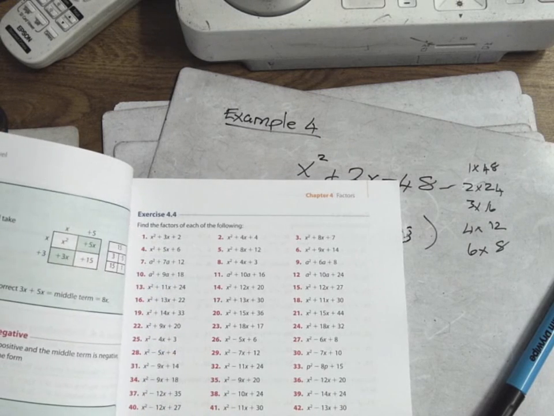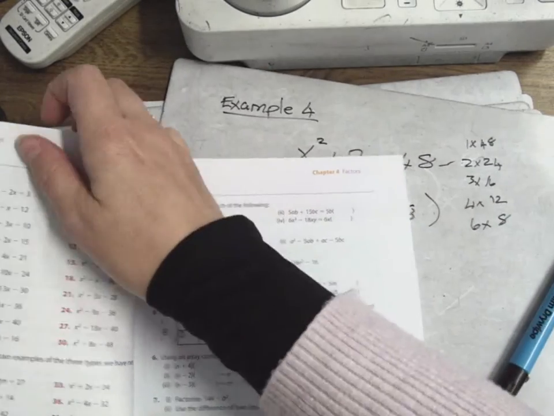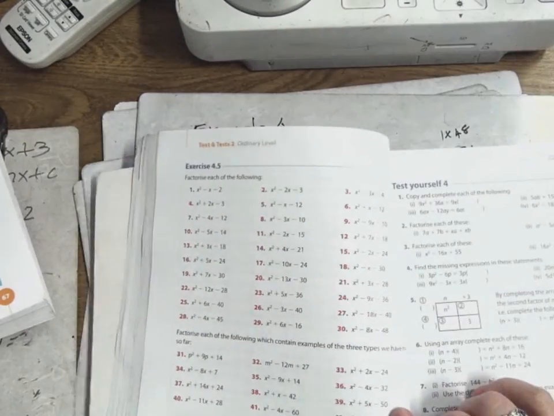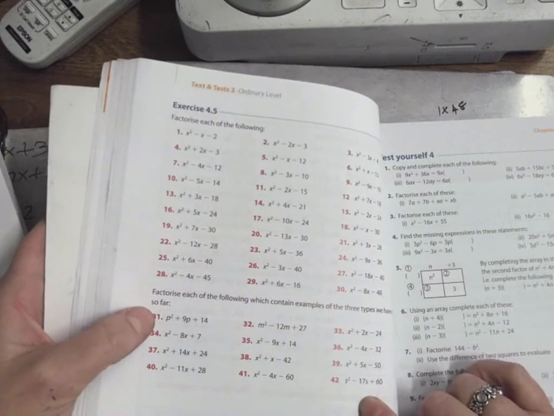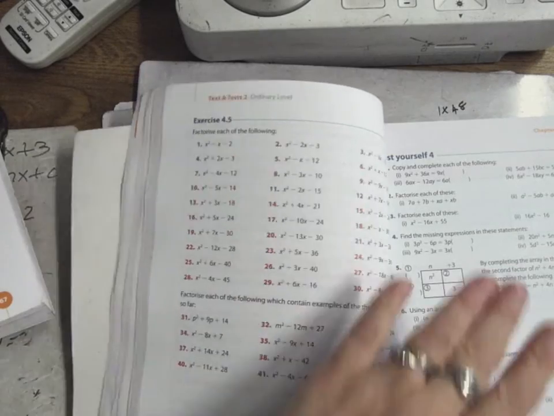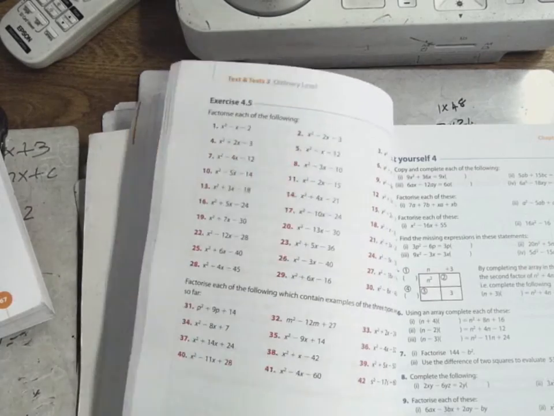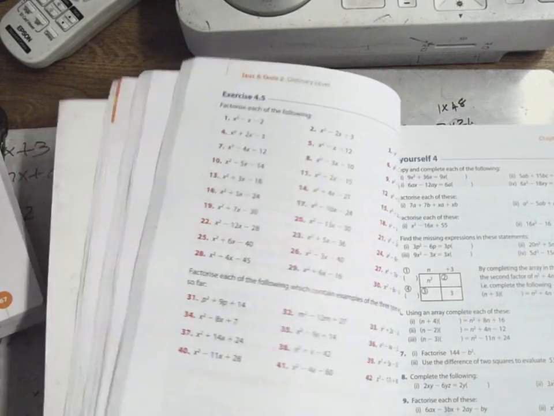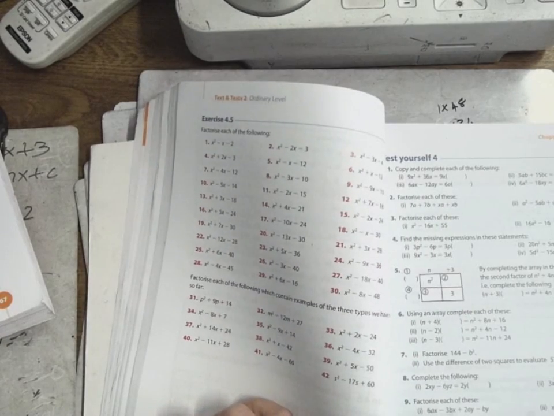They're all pluses. Right, okay. I'm going to put this page up and ask you to do 31 to 42, just the end ones. So I'll put it up on Teams, not on the app. It's page 72. You don't have the book though. It's the Ordinary Level book from Junior Cert.